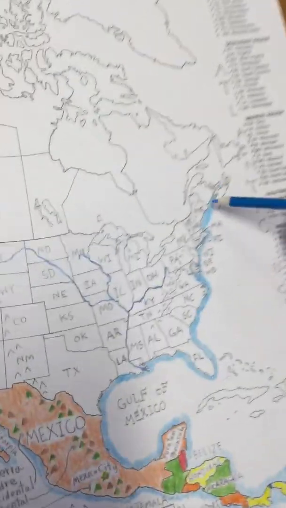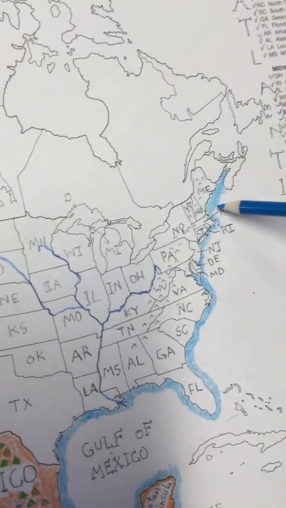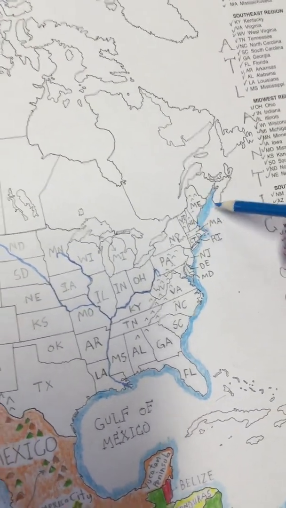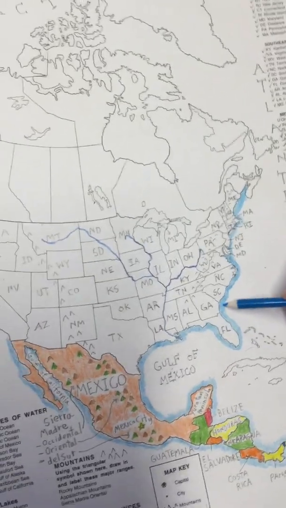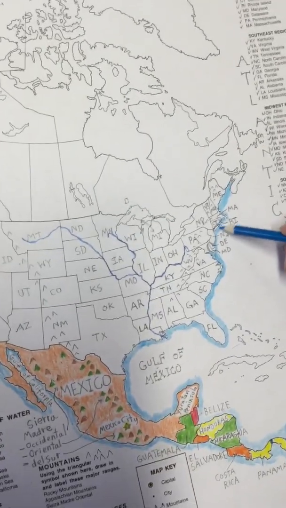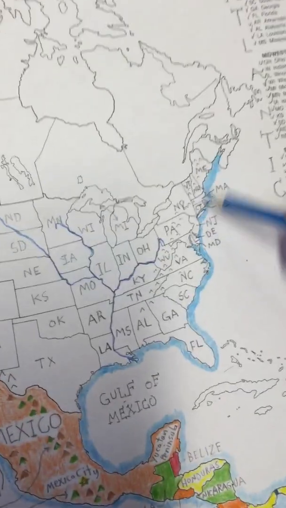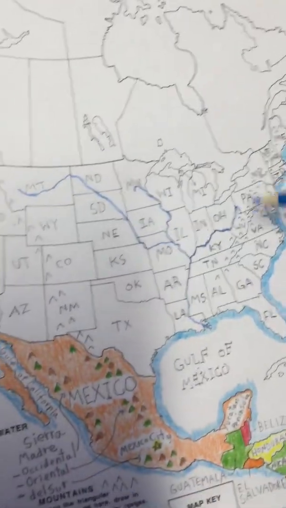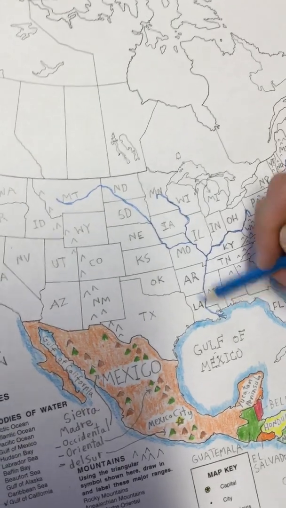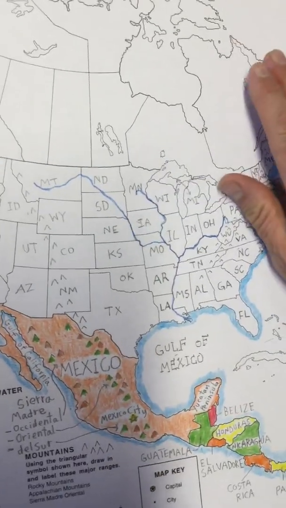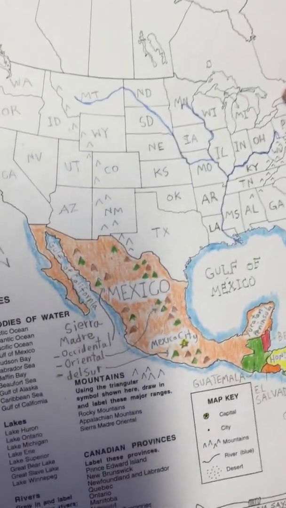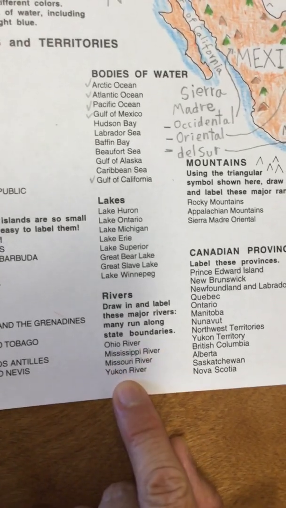Okay, so let's see what we've done so far. You can see in the last video we completed the northeast and southeast regions, and in the meantime I've added a little color along the coastline. I'm kind of working my way up that Atlantic coast. And in addition to that, I've also, I don't know if you can see that blue line, there are three major rivers that I've included. And you can see these would be the three listed down in the bottom here.